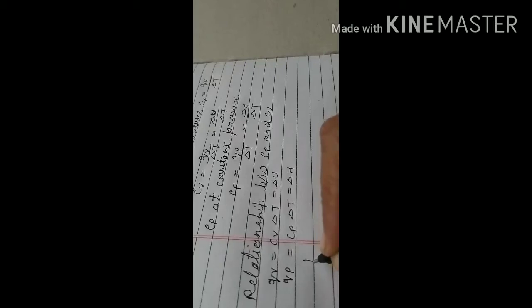Qv is equal to Cv delta T, which is equal to delta U, that I recently taught. Similarly Qp is equal to Cp delta T, which is equal to delta H. As I taught in the previous session, the enthalpy H is equal to U plus PV. So enthalpy is equal to internal energy plus pressure times volume, the work done.